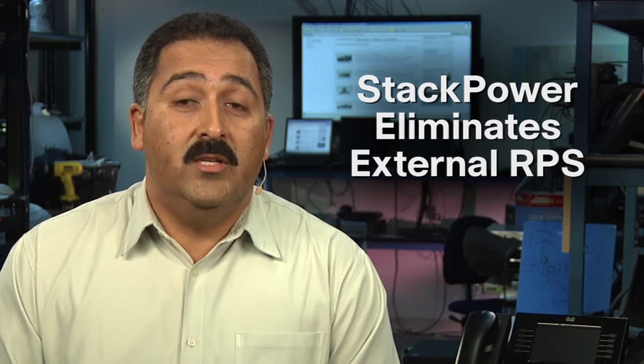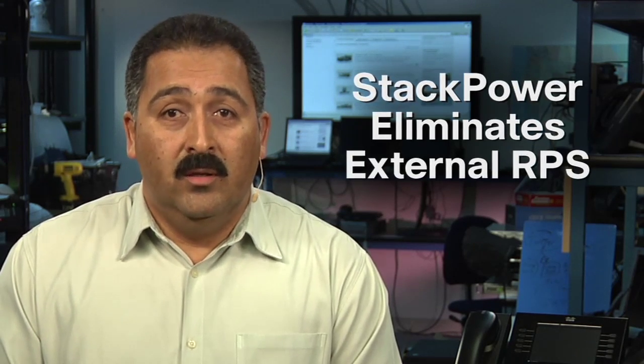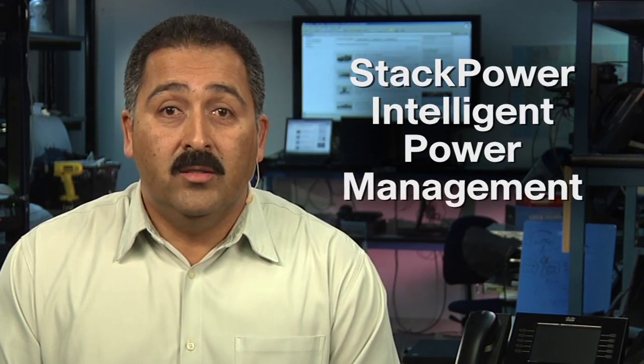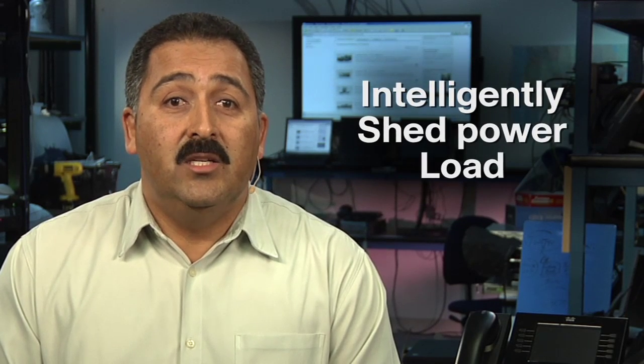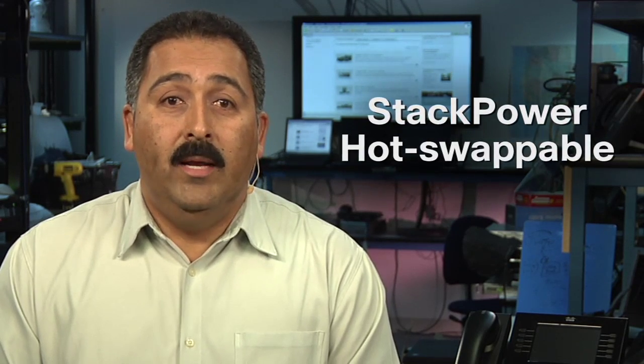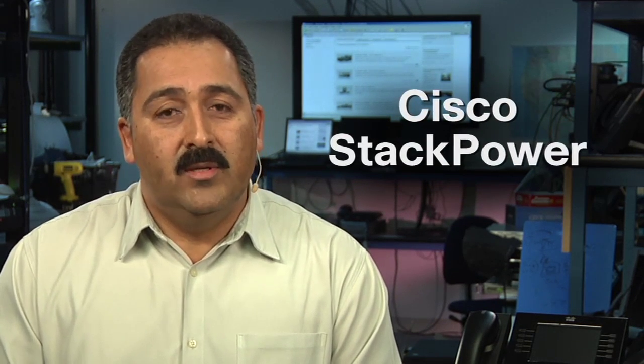First of all, you no longer need an external redundant power system, or RPS, to provide redundancy, resulting in a zero footprint RPS. Second, even in case of a catastrophic failure, such as multiple power supply failures, StackPower will intelligently shed load and keep the critical devices of your network up and running. Third, if you need to add or replace a power supply, you can easily do that without disrupting the network. So, for worry-free sleep at night, get StackPower on the Catalyst 3750X.